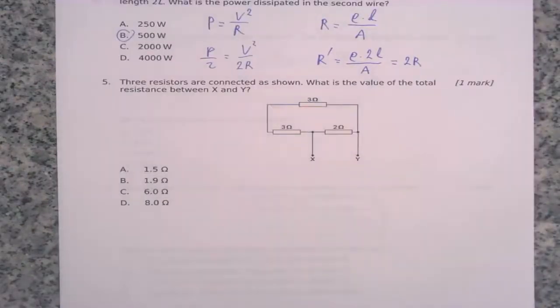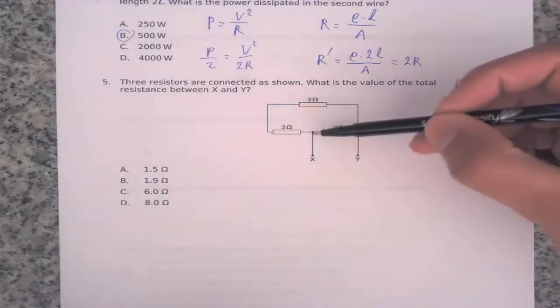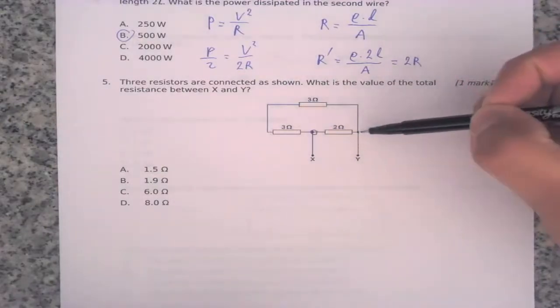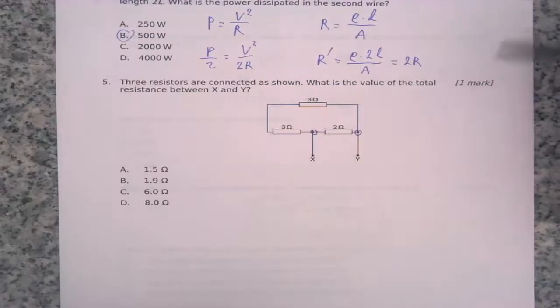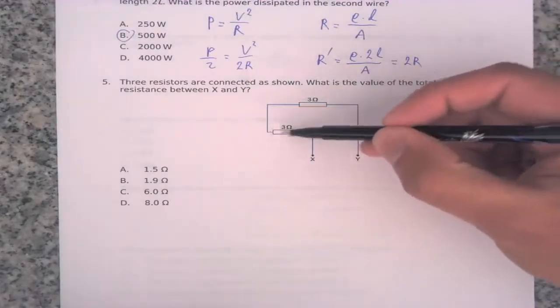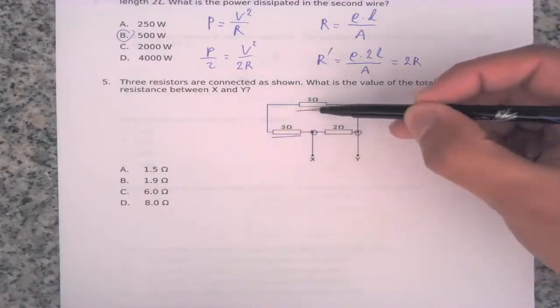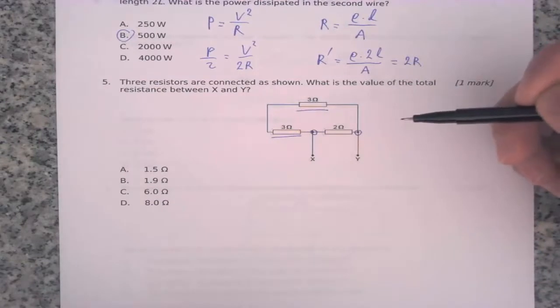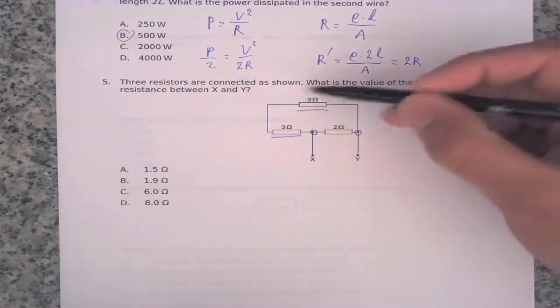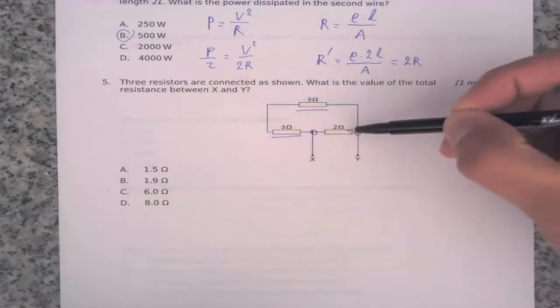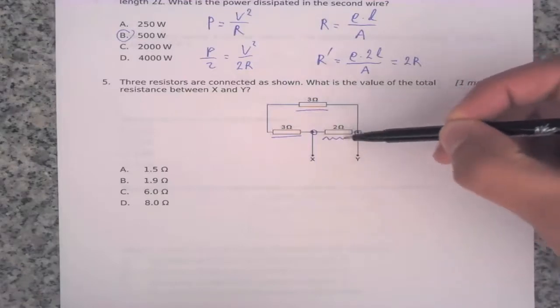Number 5. It says 3 resistors are connected as shown. What is the value of the total resistance between X and Y? So what we want to do here is add all these resistances based on these 2 points. So you see that you have this 3 ohm and this 3 ohm resistance connected in series, and the addition of those is connected in parallel with the other resistance of 2 ohms.